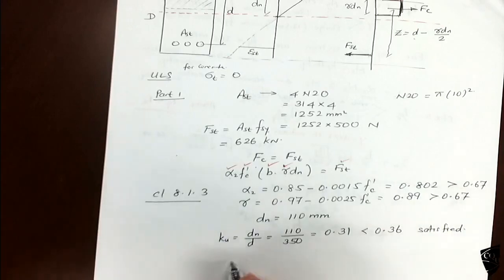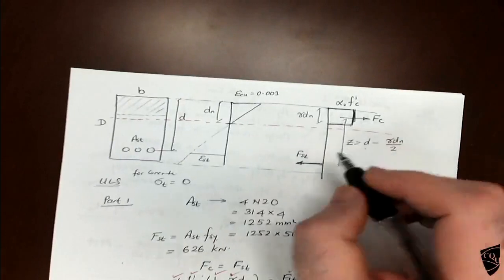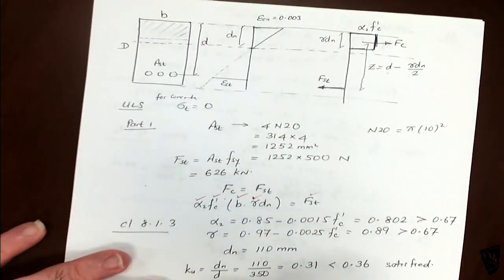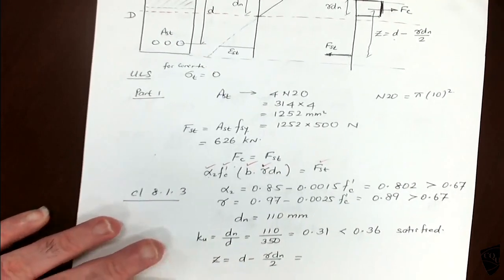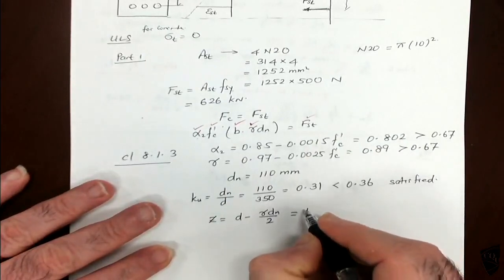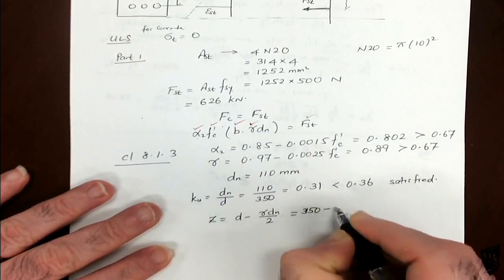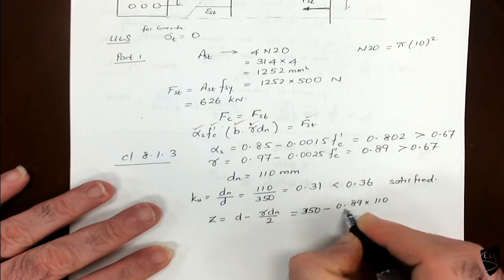So I can proceed. The Z value is d minus gamma dn by 2. You know that gamma, you know the dn now. You should be able to substitute. So 350 minus 0.89 times 110 divided by 2.